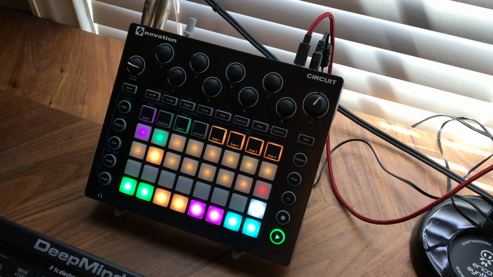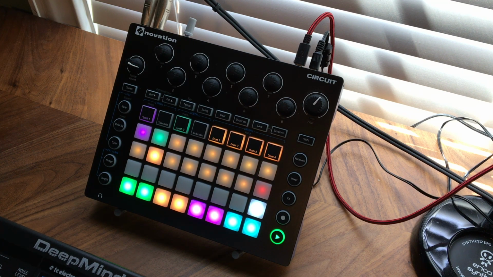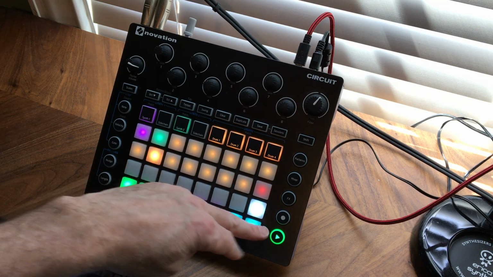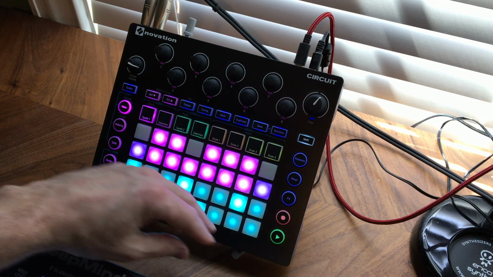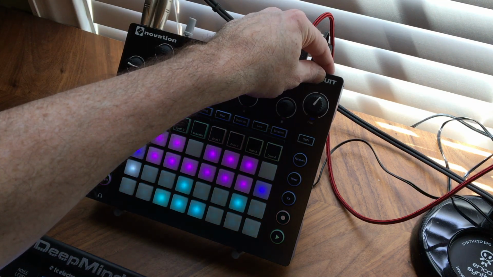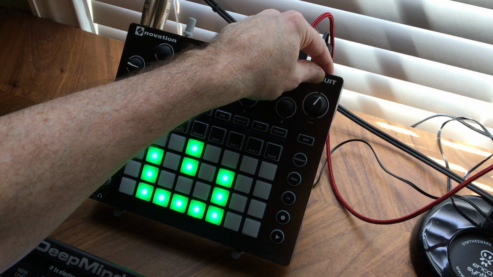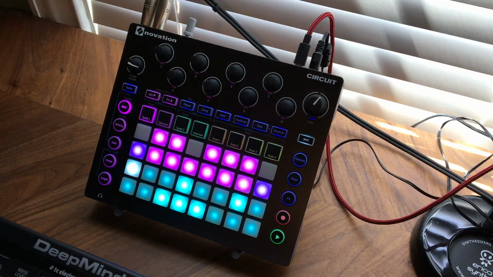That's the default setup, and that's fine for me. But just know that this is how you change MIDI channels if you want to do that. So if you have made any changes, you want to hit play at the end to save those. And then you probably want to reboot. So I'll just shut that down and reboot it.